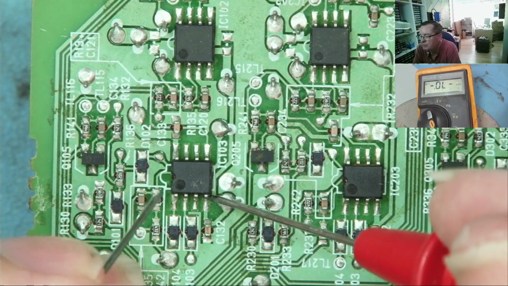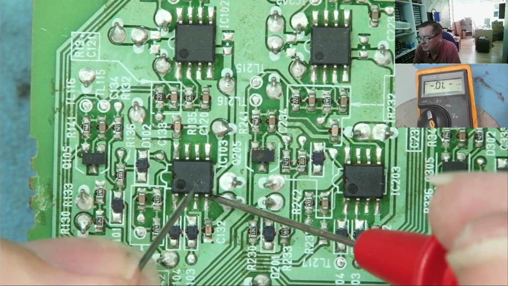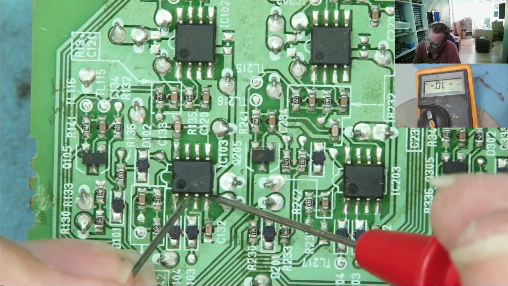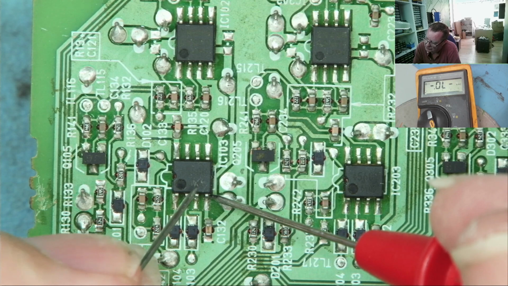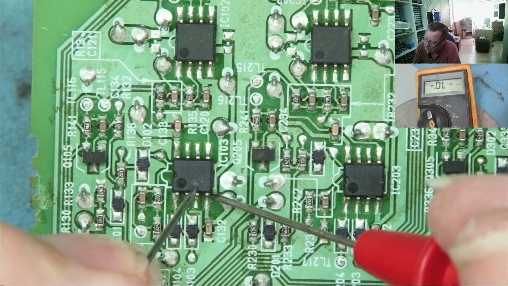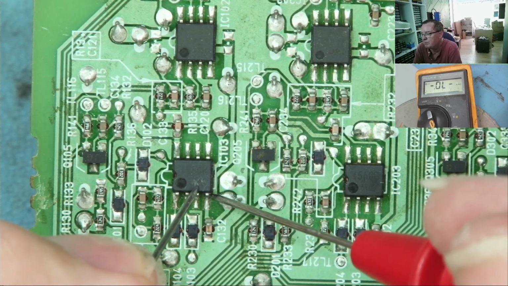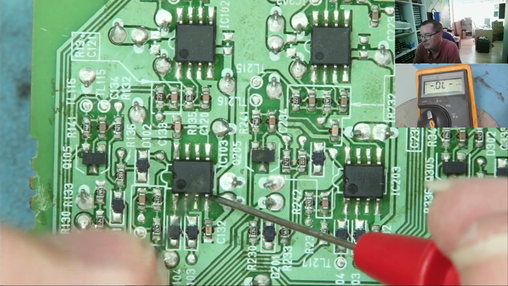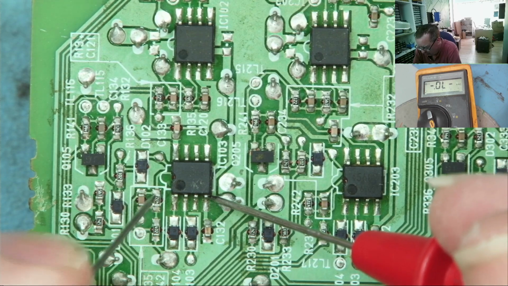So normally on a dual op amp, this is one of the outputs, and these pins 2 and 3 are inputs, inverting and non-inverting, whichever way around they are. I think this is normally the non-inverting, but I'd have to look it up, and I'm not going to. The same with this one. This is the output, and this is non-inverting and inverting. So let's see what readings we get.